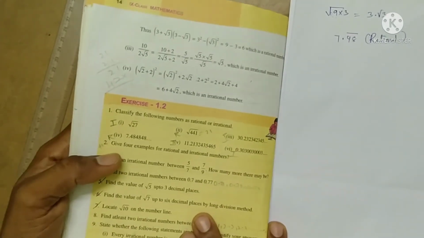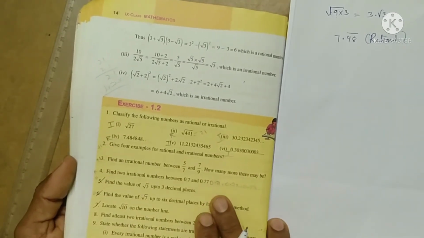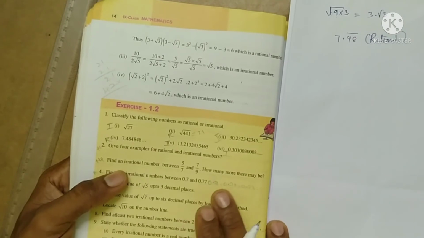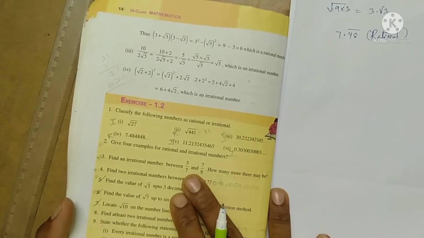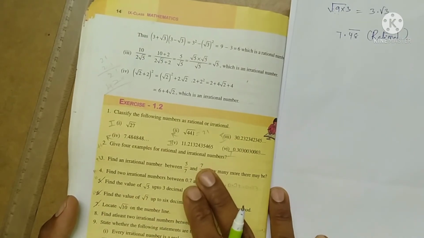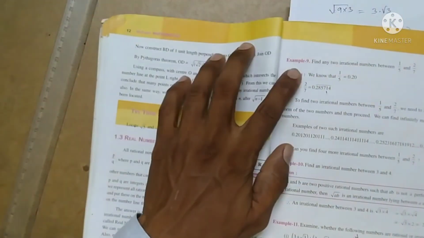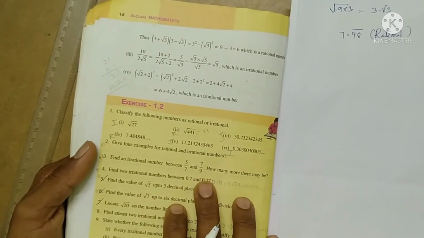Next one, give 4 examples of rational and irrational numbers. This is your homework. Next one, find an irrational number between 5/7 and 7/9. How many more may there be? There are infinitely many irrationals between 5/7 and 7/9. This question is similar to our ninth example.